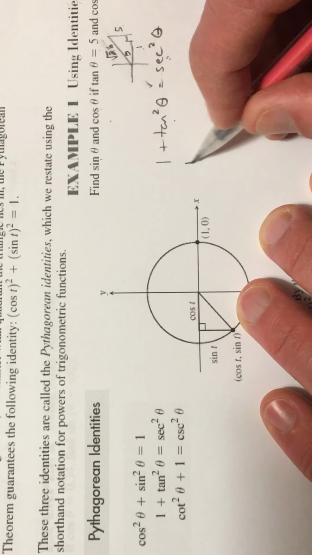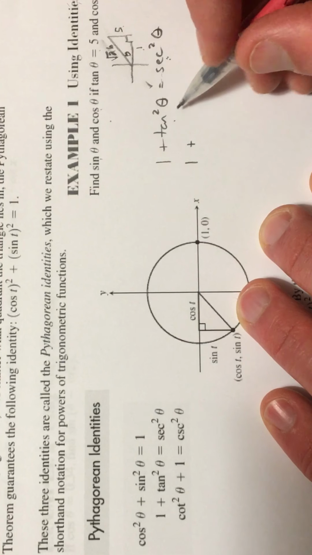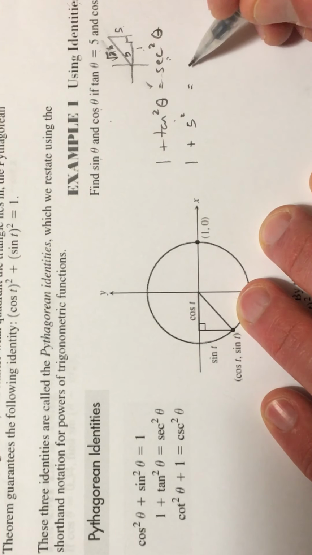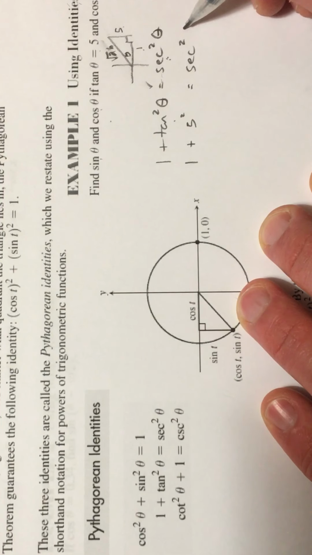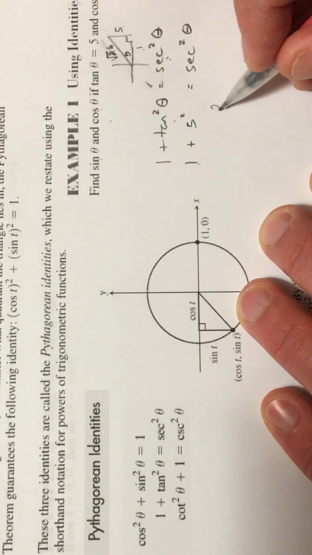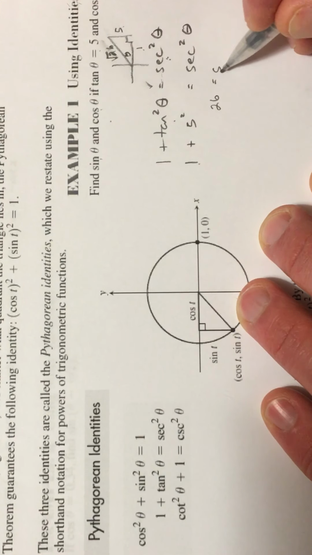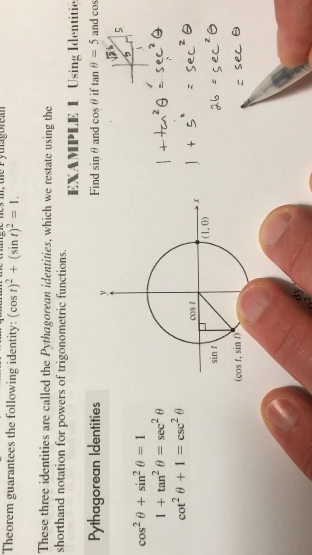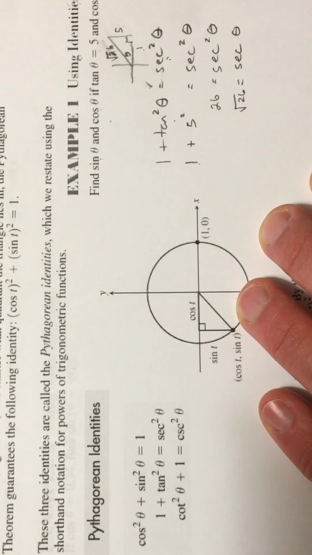So let me substitute: 1 plus tangent is 5, so we've got to square it, equals secant squared. So 1 plus 25 is 26. Okay. Obviously, we want to get secant by itself, so we've got to square root it.